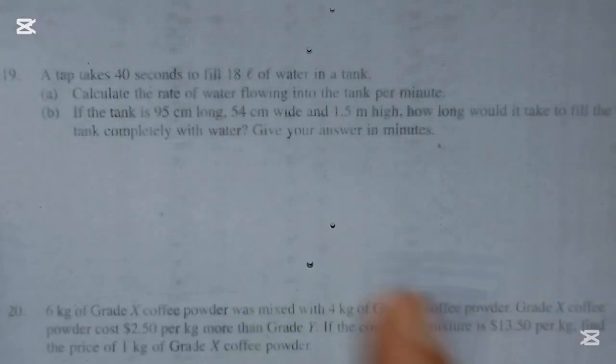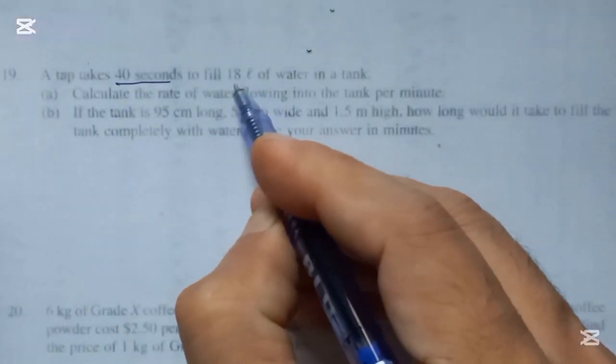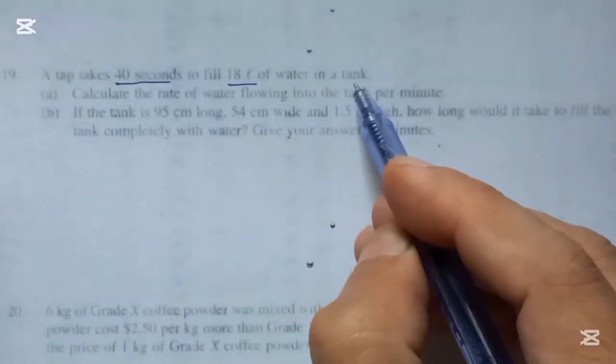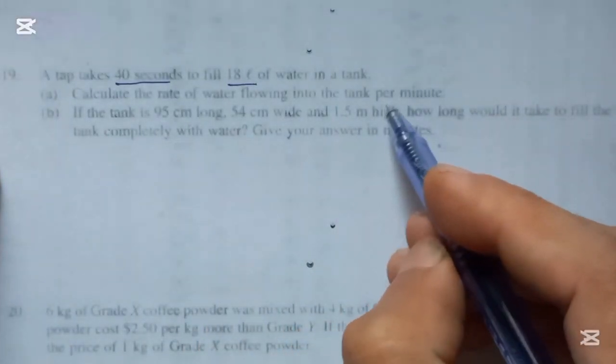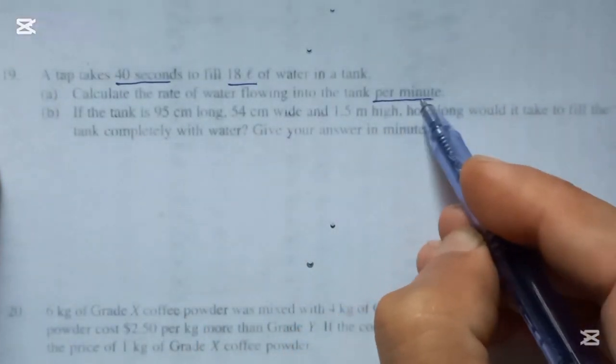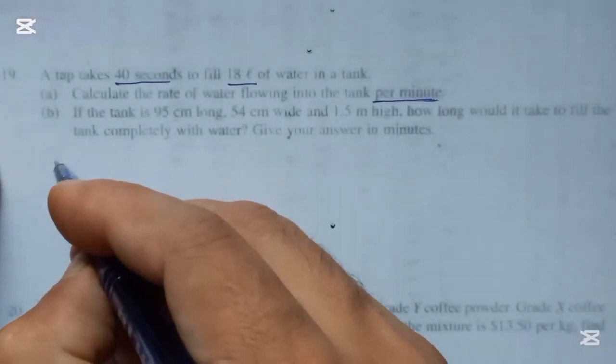Another very important question is, a tap takes 40 seconds to fill 18 liters of water in a tank. Calculate the rate of the water flowing into the tank per minute. So per minute is the requirement, but in the question 40 seconds, the second unit is given.